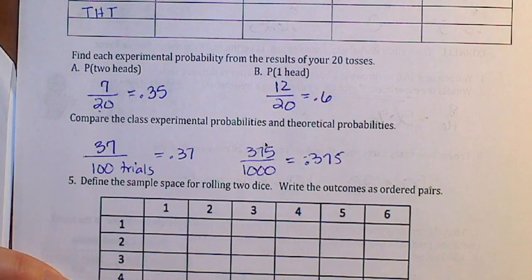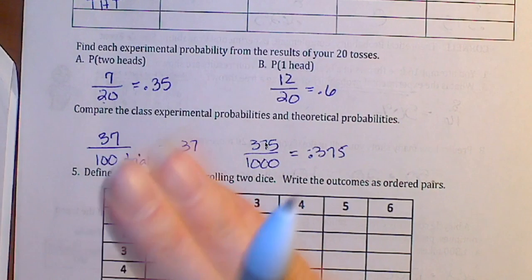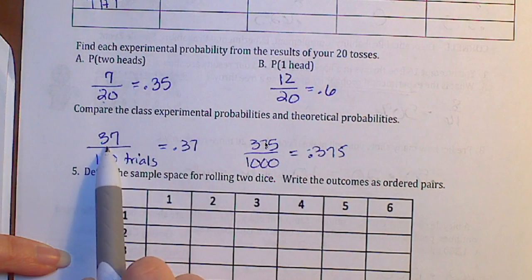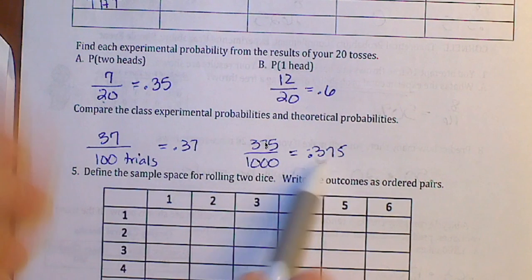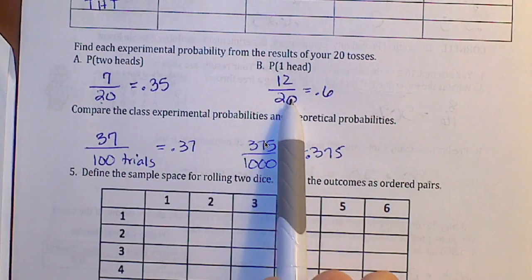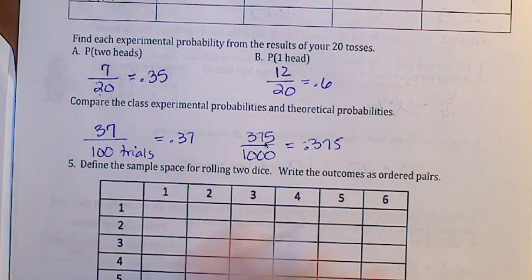So the fewer trials that you do, the less chance that you're going to hit right on that theoretical probability. But as you do more and more trials, that number is going to get closer and closer to the actual theoretical probability. So you can add those together for the 2 heads and see what you get for the class. Also add them together for the 1 head and see if that gets closer to the 0.375 that we got at the top. All right, last thing, defining the sample space for rolling 2 dice.